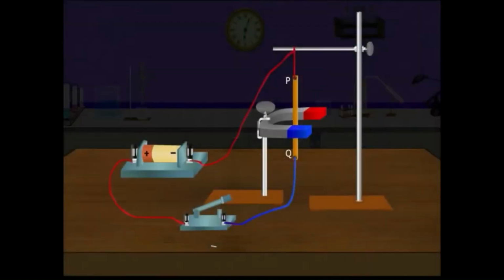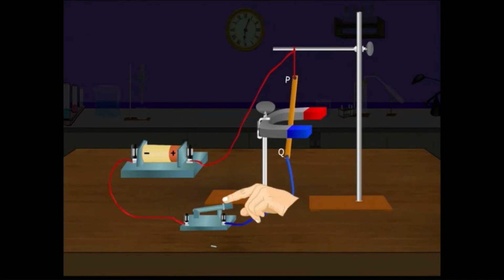Now let's do something. Change the direction of the current through the rod by changing the polarity of the battery. Fine. Once again switch the circuit on. What do you see now? Once again there is a displacement of the rod, but the direction is opposite this time.